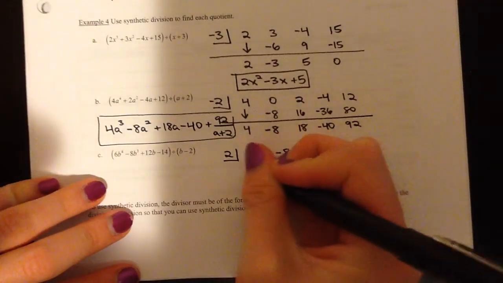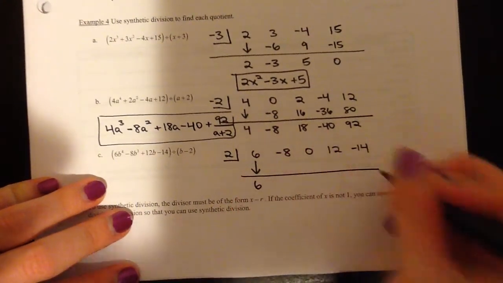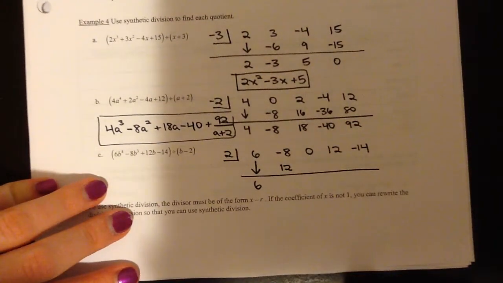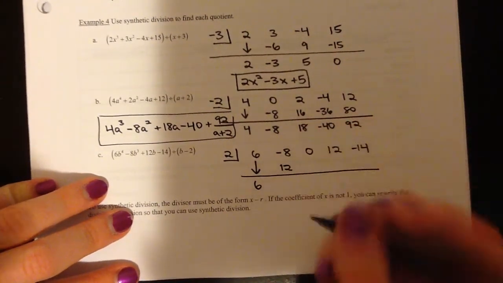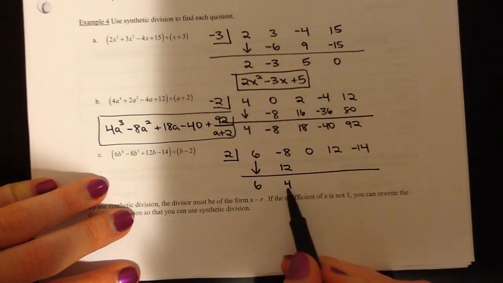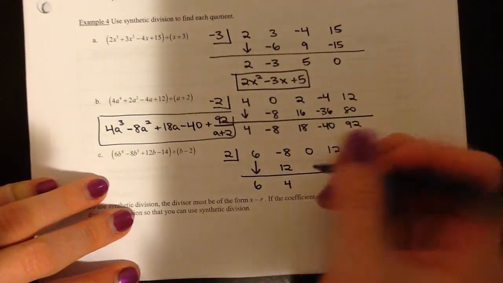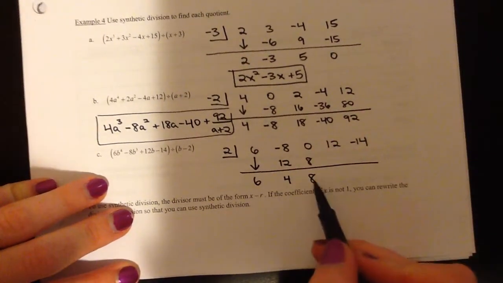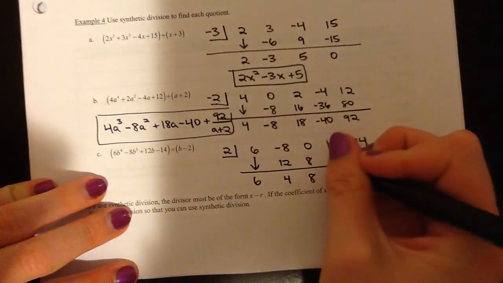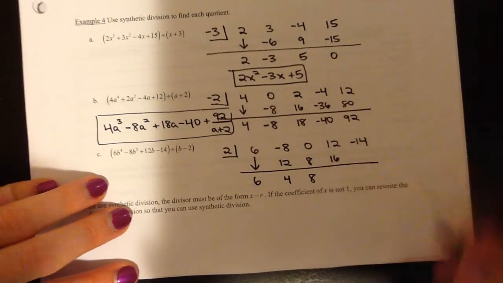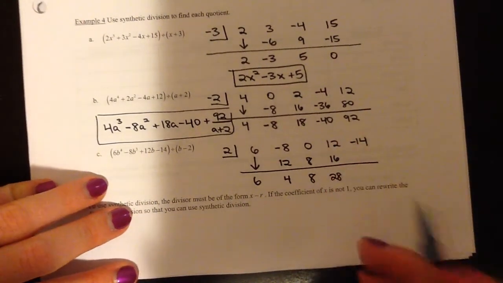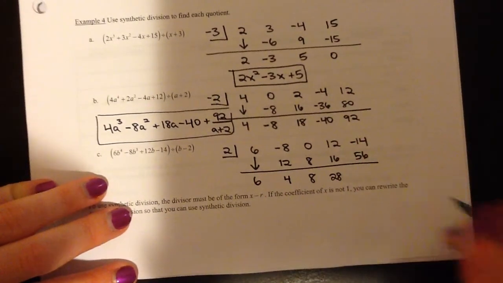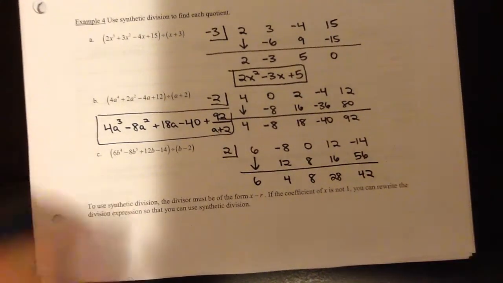First step is I bring down that first coefficient. Multiply the coefficient by 2, I get 12. Add this column together, -8 and +12 gives me 4. Multiply 4 by 2, that gives me 8. Add the 0 and 8, and I get 8. Multiply that by 2, gives me 16. Add these two together, I get 28. Multiply 28 by 2, I get 56. Add these two together, and I get 42.